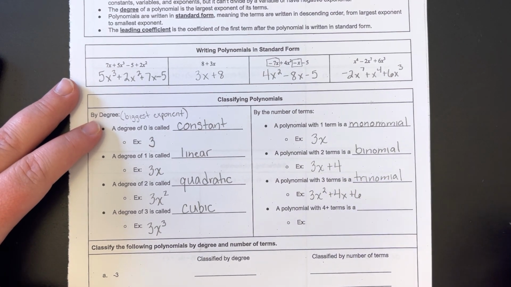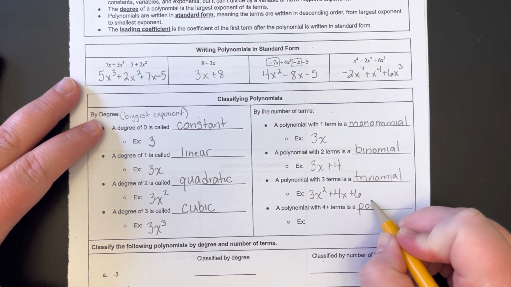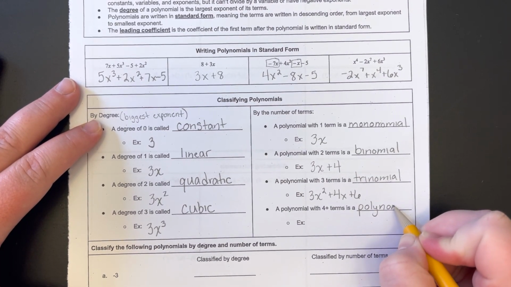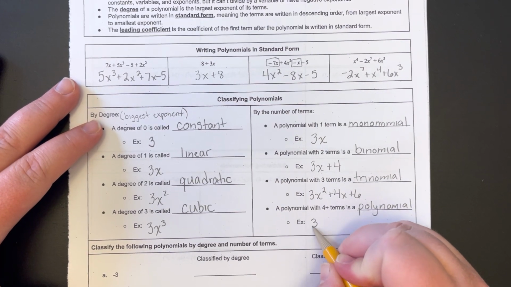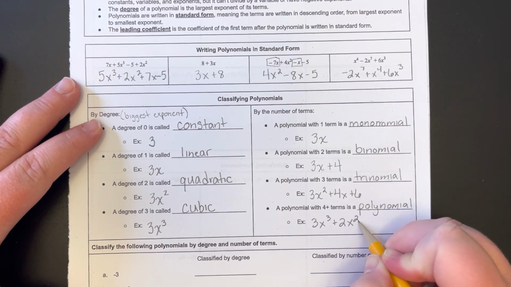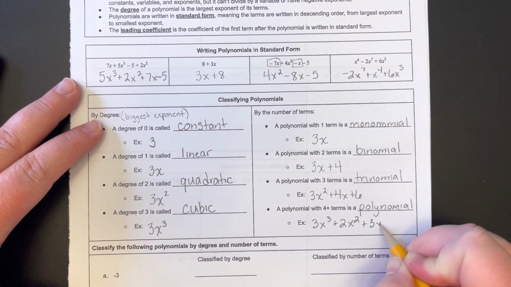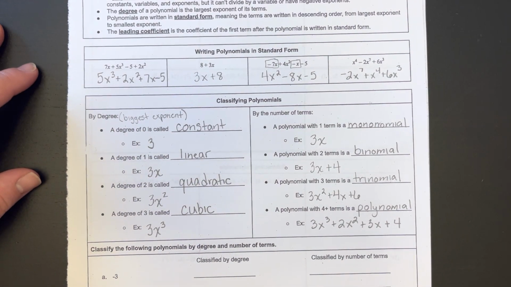That's an example. And then lastly, if you have 4 or more terms, we call that polynomial, which just means many terms. So 3x to the third plus 2x squared plus 3x plus 4. And you can have minuses in there. I just kept choosing plus.